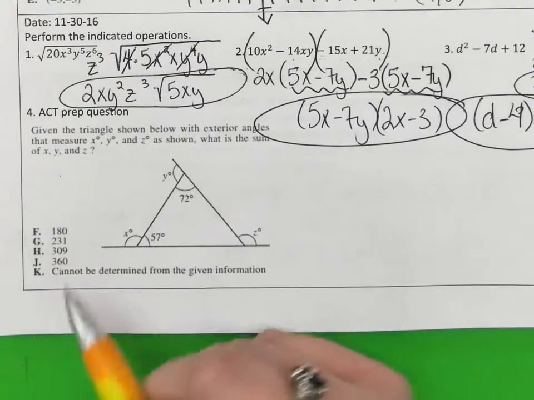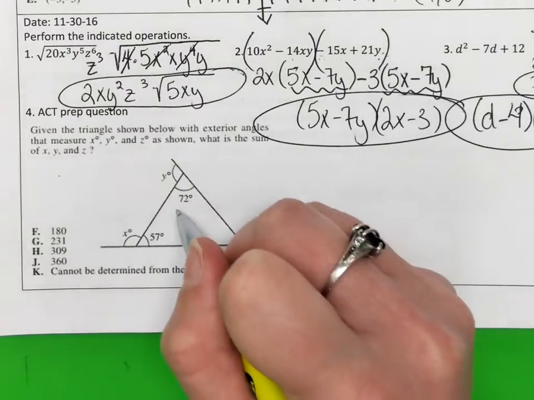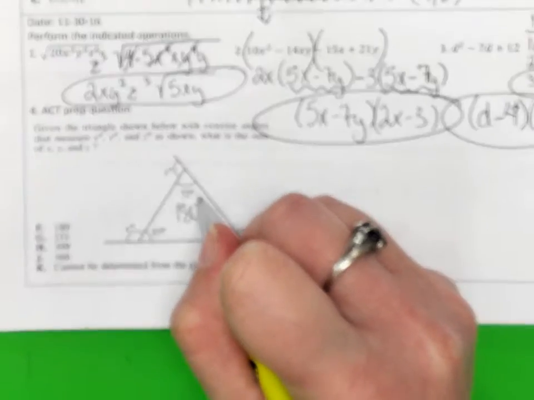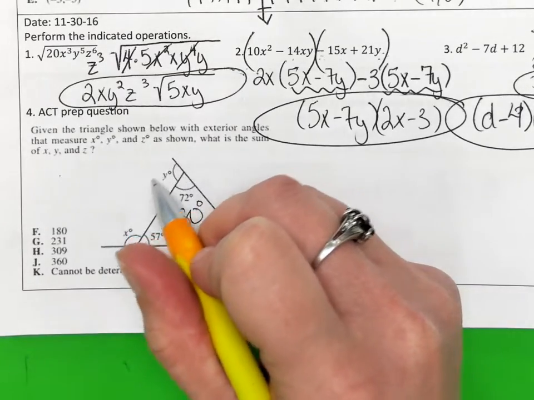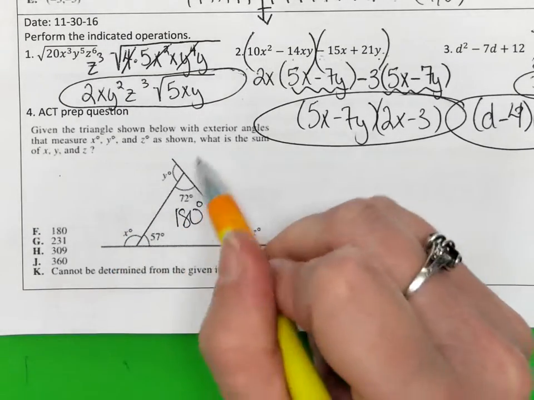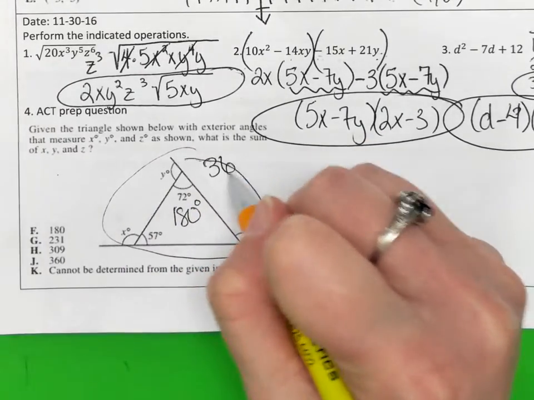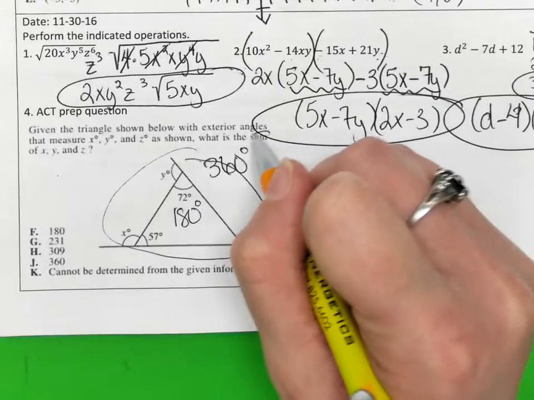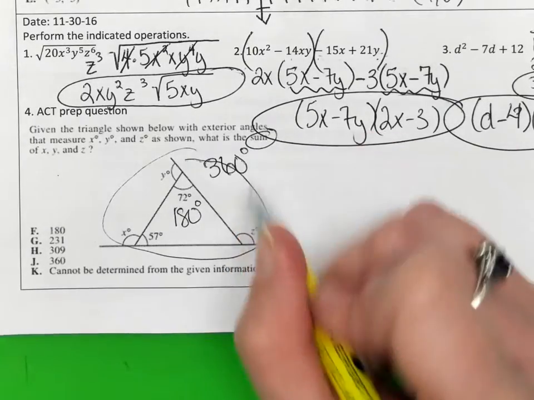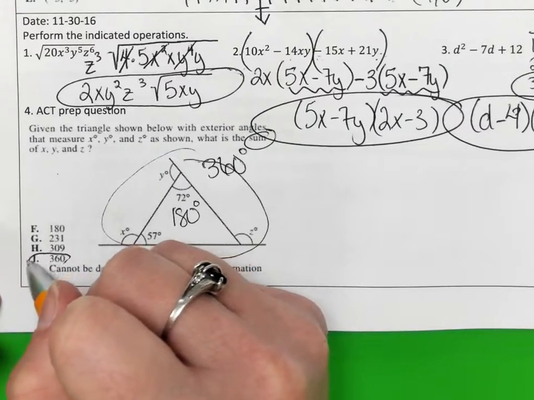Alright, number 4. Geometry last year. The inside of a triangle adds to be how much? 180. 180, right? What do the outside angles all add to be? Can you subtract these two? How much, Jack? 360. They all add to be. So what's it say? It says it wants the sum of XYZ. XYZ are the outside angles, so they all add to be 360.